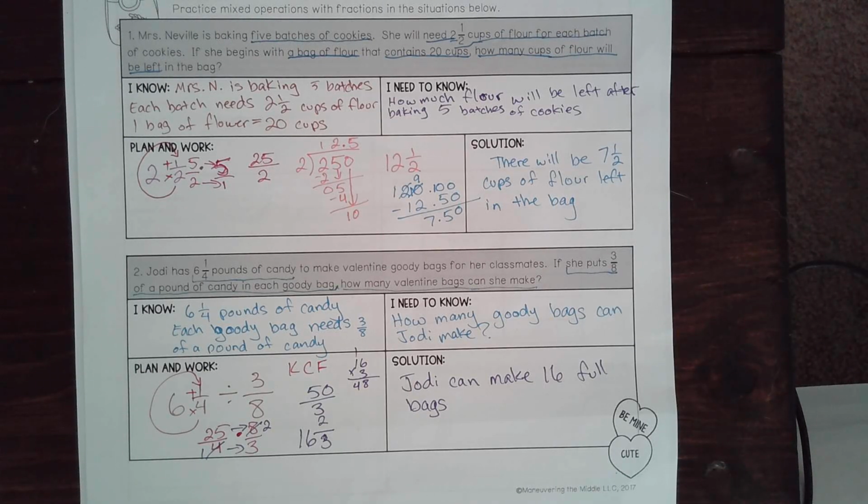So, there we go. Let's go ahead and keep on keeping on. Let's go to this next page.